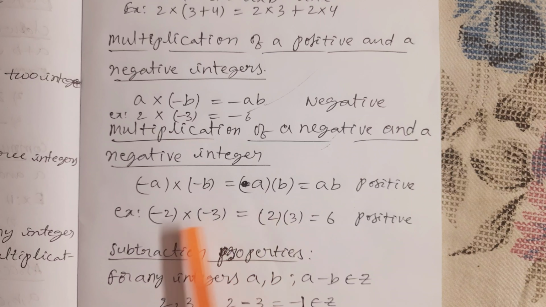Now division properties. You may ask about the associative property, commutative property, like that, but those are not present in our syllabus, so we are not discussing them. Okay, division properties. See children, any integer a divided by 0 is not defined. That means any number divided by 0 is not defined, an infinite value comes. So that's why we are not taking it.